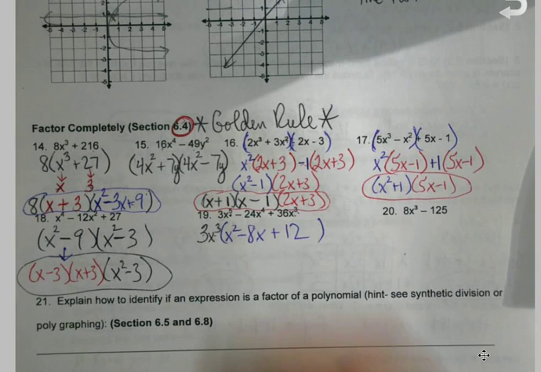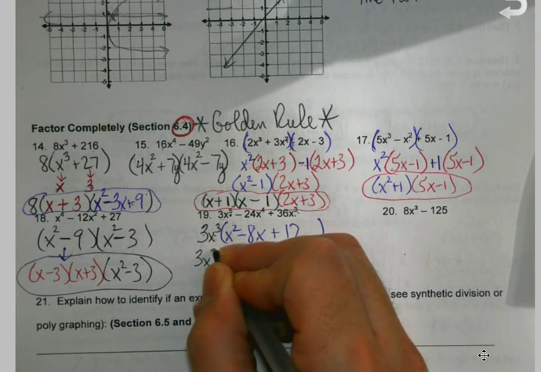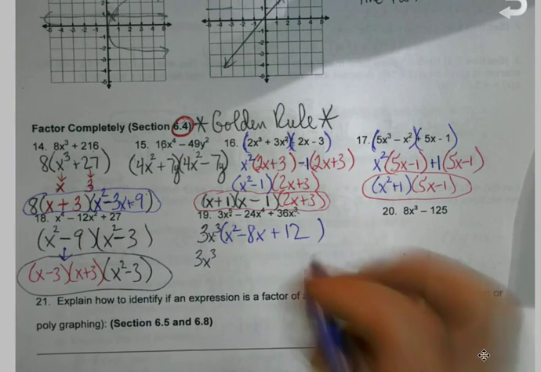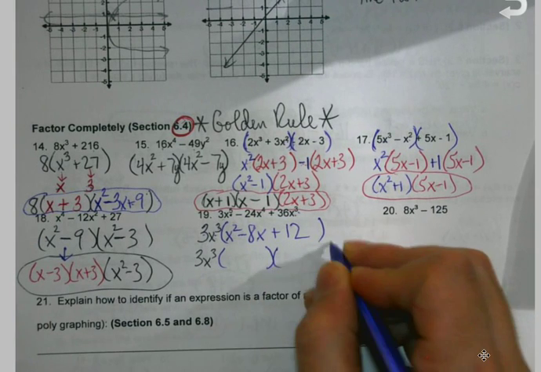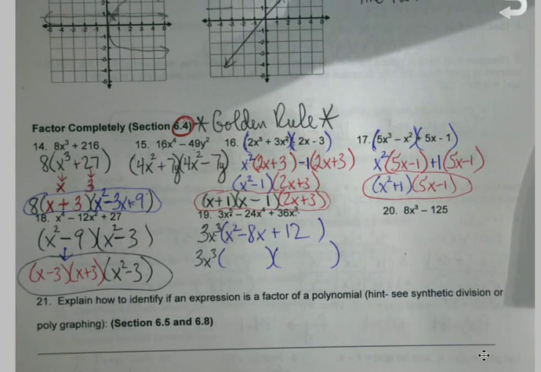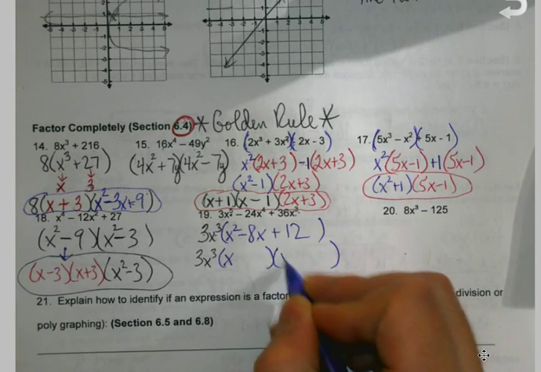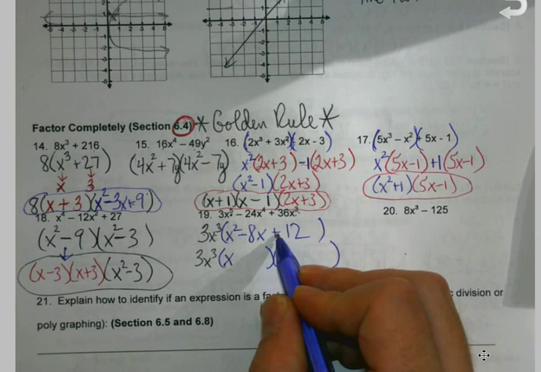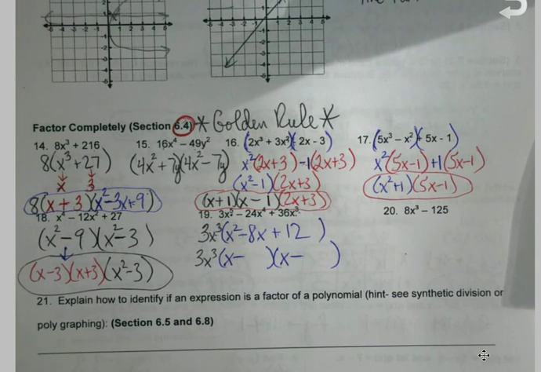So after doing all that, now all I have to do is see if I can factor what's left with a diamond. What do I know here? Let's see. I know if they multiply to a positive and add to a negative, they're both negative. So multiply to 12 and add to 8.